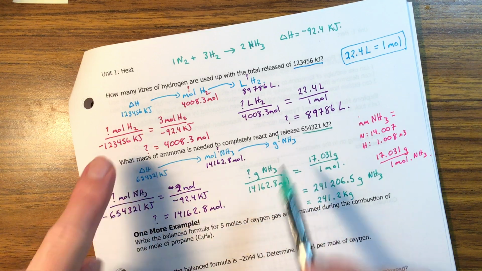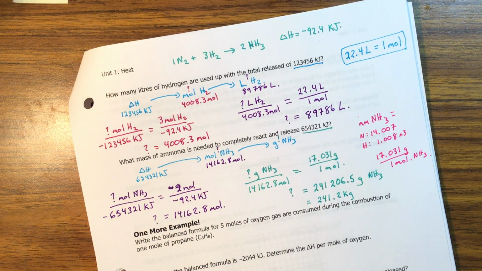So building this map out is important. All right, so we'll go on to the last example in a bit.